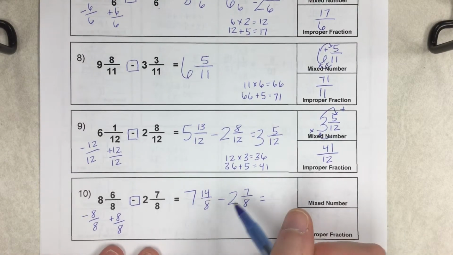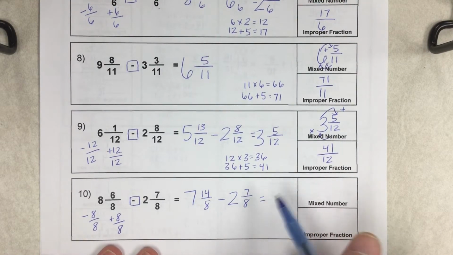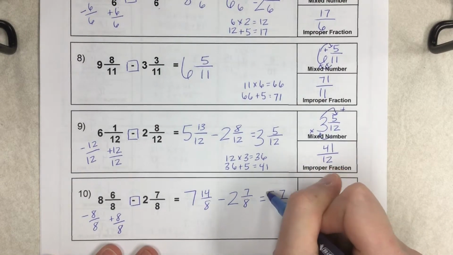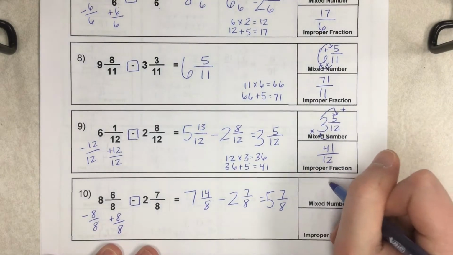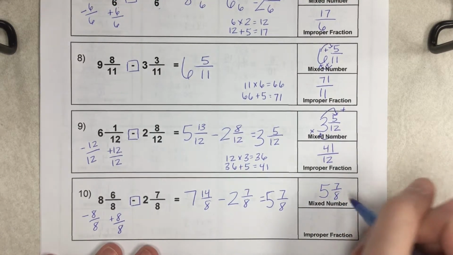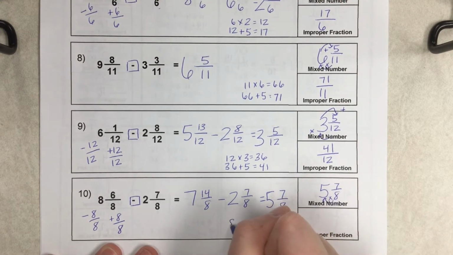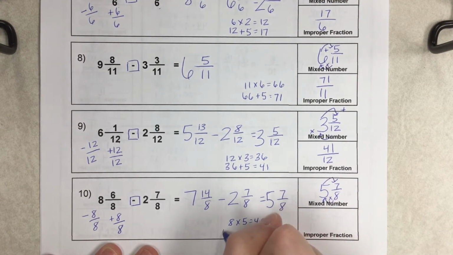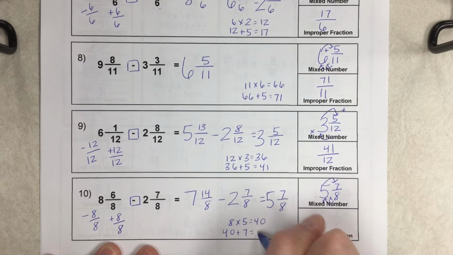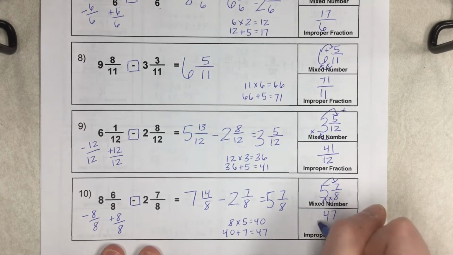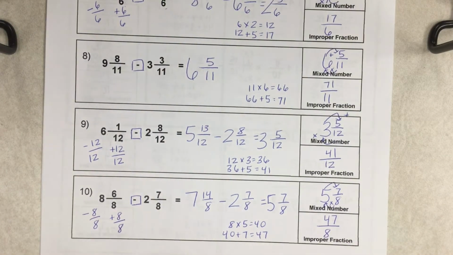Now I can subtract the fractions. 14/8 minus 7/8 equals 7/8. 7 minus 2 equals 5 to get a mixed number of 5 and 7/8. To make that into an improper fraction, first multiply. 8 times 5 equals 40. Add on to the numerator. 40 plus 7 equals 47. My numerator is 47. My denominator is 8 because it stays the same for an improper fraction of 47/8.